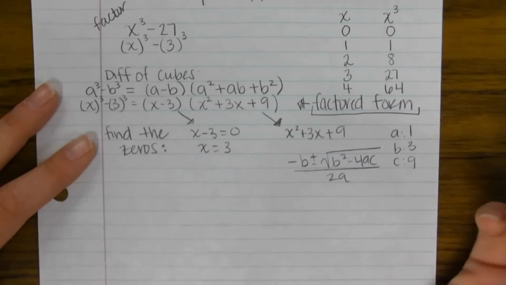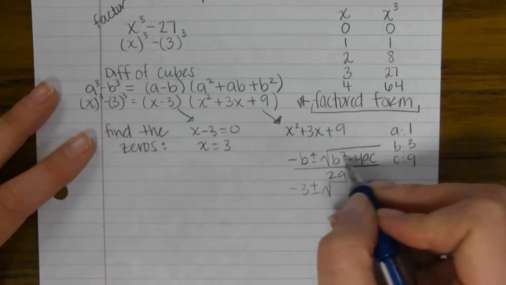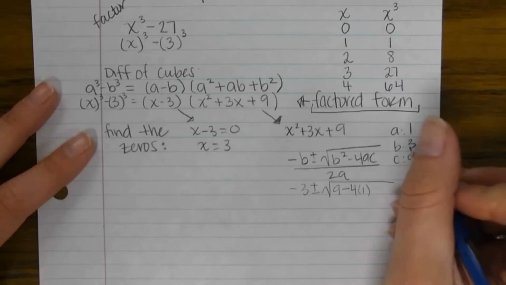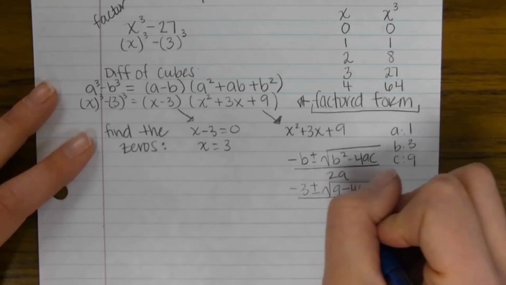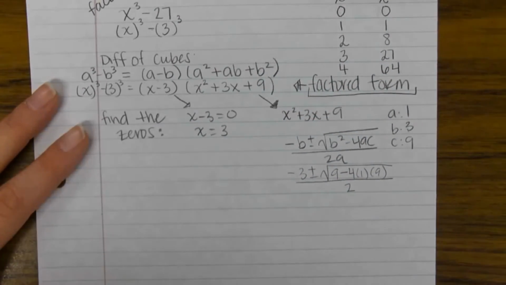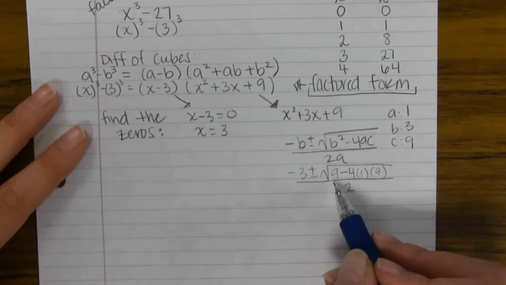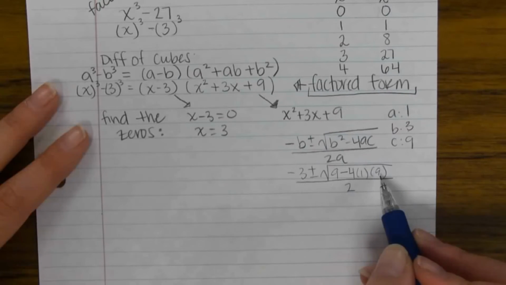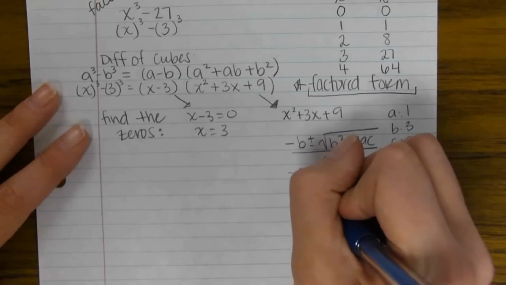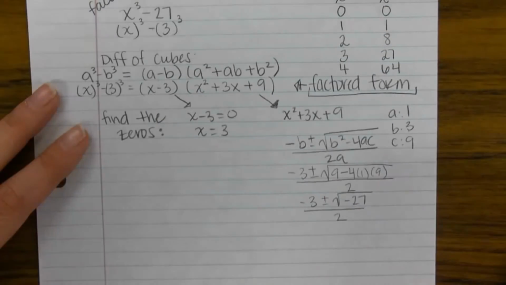I'm going to plug these values in. So we have negative 3 plus or minus the square root of 3 squared is 9 minus 4 times 1 times 9, all over 2 times 1. Well, you always start by simplifying your discriminant first. 9 minus 4 times 1 times 9 would be 9 minus 36, and so we'd have negative 3 plus or minus the square root of negative 27 over 2.